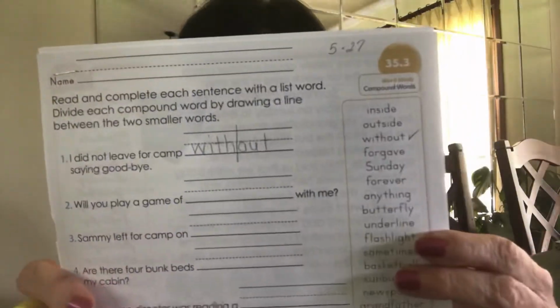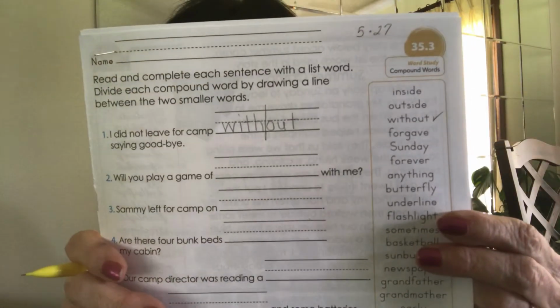I did not leave for camp without saying goodbye. Now we've got our word, and have you done your check? That's good thinking. Did you go back and did you divide? It says draw a line between the two smaller words. So with and out should look like that. Okay. All right. Will you play a game of blank with me?